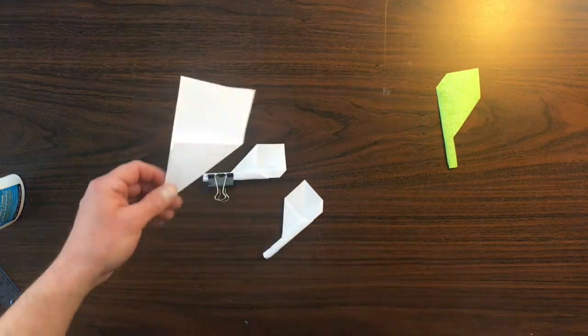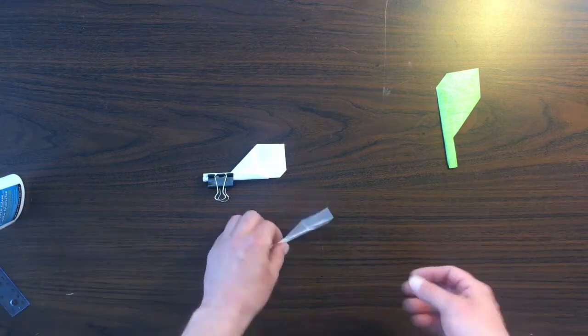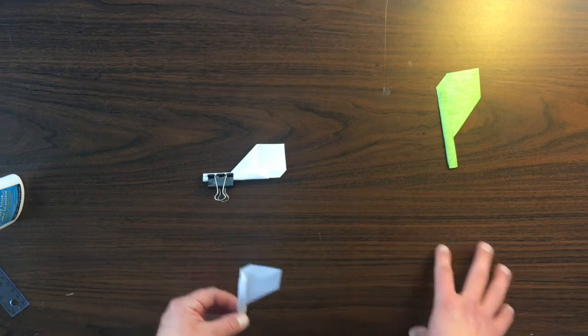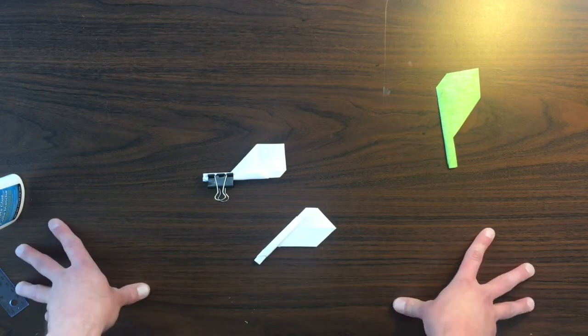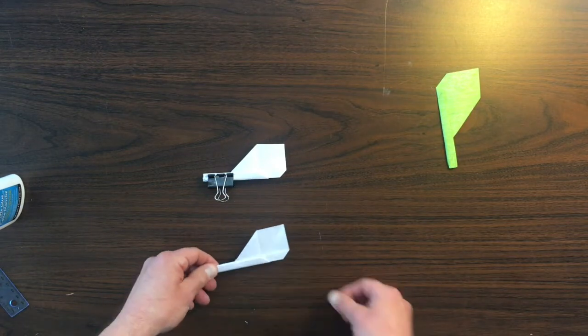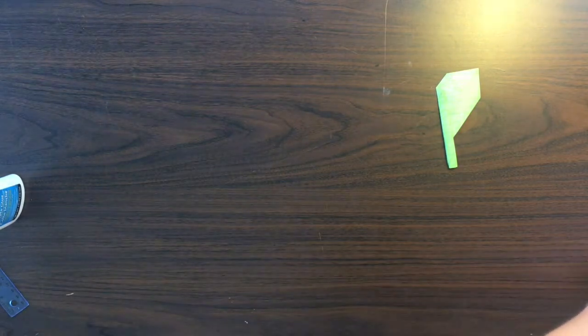But try to go bigger, and eventually you'll see some interesting things happen when you go so big that it gets really floppy and you can't get it to spin. You'd need more air, a bigger drop zone. But you can go really, really small without anything changing about it. It will still spin. So let's go ahead and move on to our next propeller.